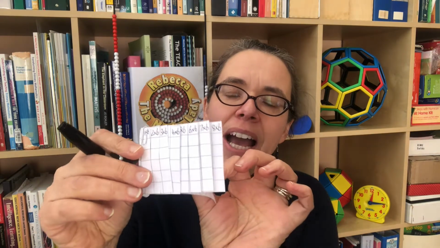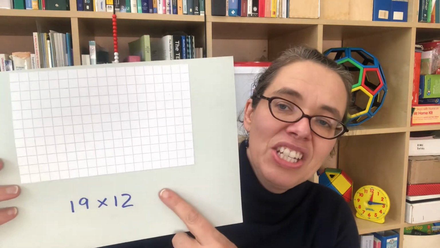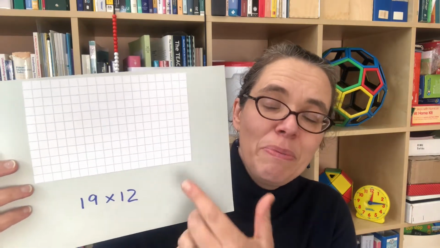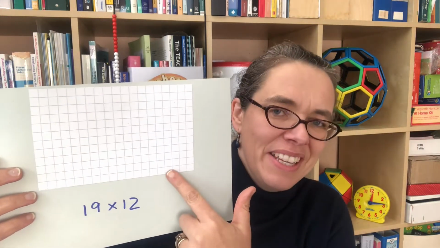This is an array pack for the 6 times table. So 10 times 6 is 60 square centimetres. Here's a worksheet from multiplication, 19 times 12. Children have already been puzzling out how many square centimetres that is. Array and area are similar words, and they are really similar ideas.